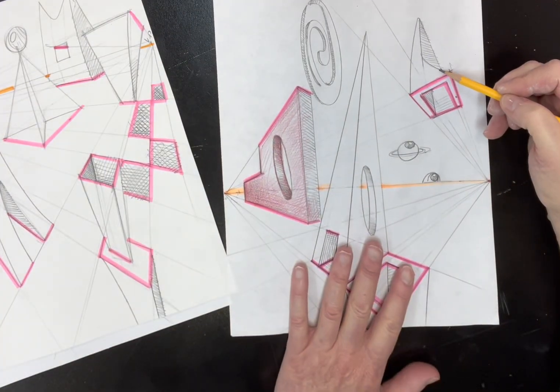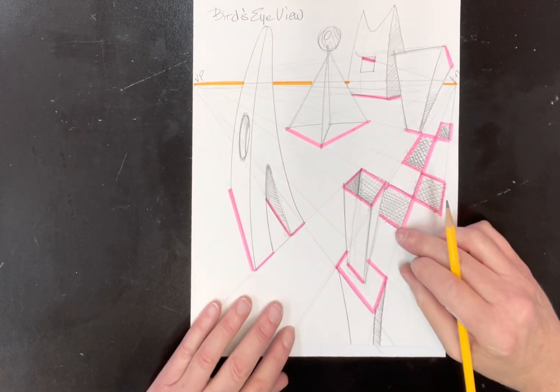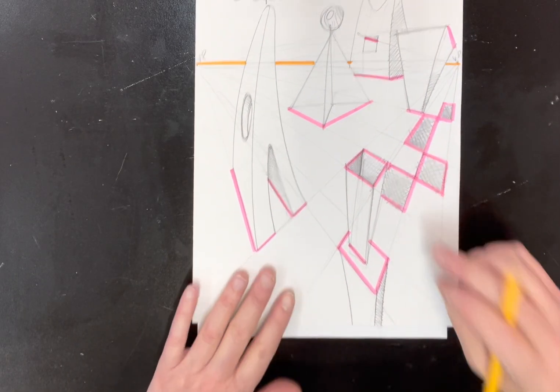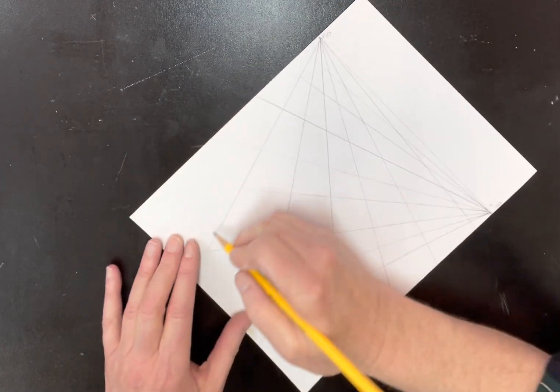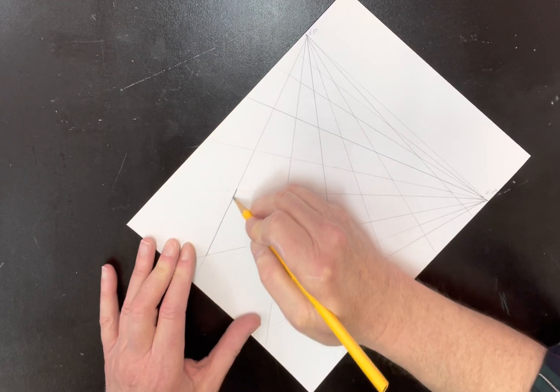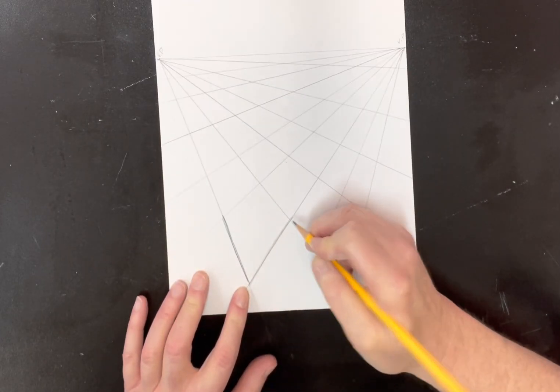And you can do things if you want to up in the sky, but remember, with bird's eye view, you see less sky and more earth, more ground, because you're looking down at the ground, okay? So just FYI, a lot of this is ground. So what I can then start doing is, I'm going to use this line, I'm going to reinforce it, and this line as the base.